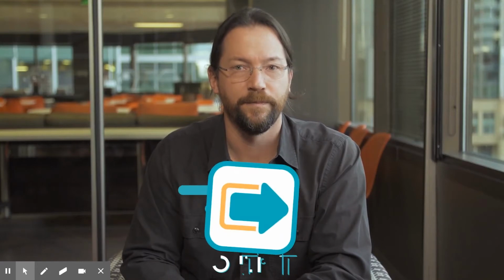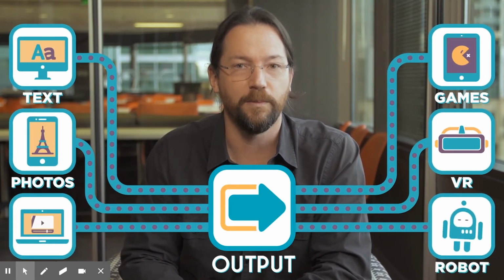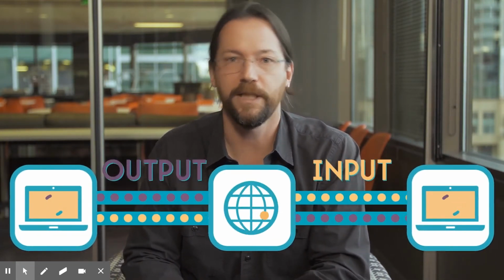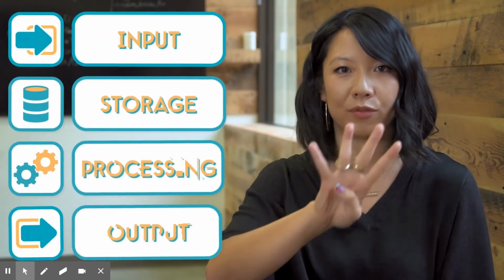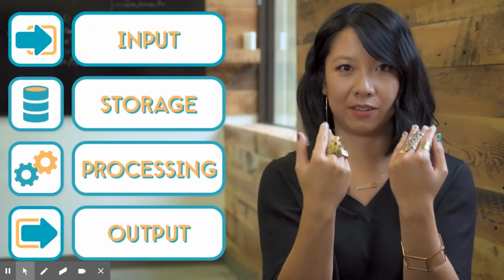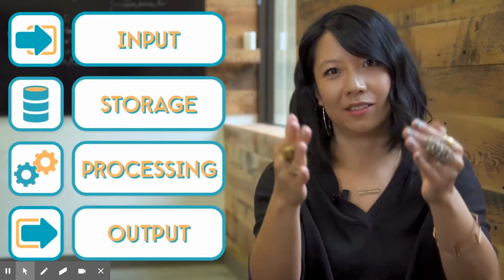How a computer outputs information depends on what the computer is designed to do. A computer display can show text, photos, videos, or interactive games, even virtual reality. The output of a computer may even include signals to control a robot. And when computers connect over the internet, the output from one computer becomes the input to another, and vice versa. But across all computers, regardless of the different types of technology they use, they're always doing the same 4 things. They take in information, they store it as data, they process it, and then they output the results.